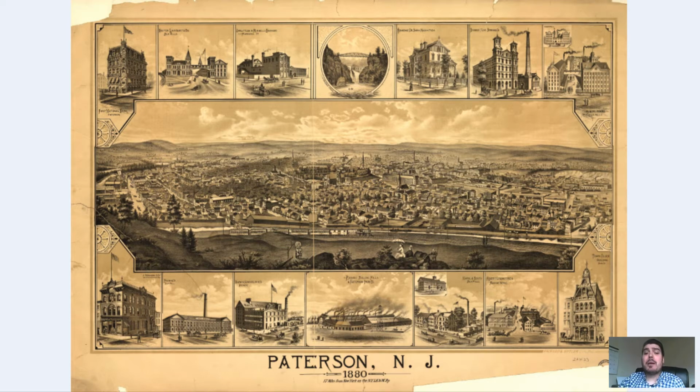We're going to explore this map, but first I want to give you a brief history of Paterson, New Jersey. We're going to use that information and compare and contrast what the city looked like back in 1880. So now to give a brief background into Paterson, the landscape was first inhabited by Algonquin-speaking Indians of the Aquaconic tribe. I hope I pronounced that right. They were also known as the Delaware Indians.